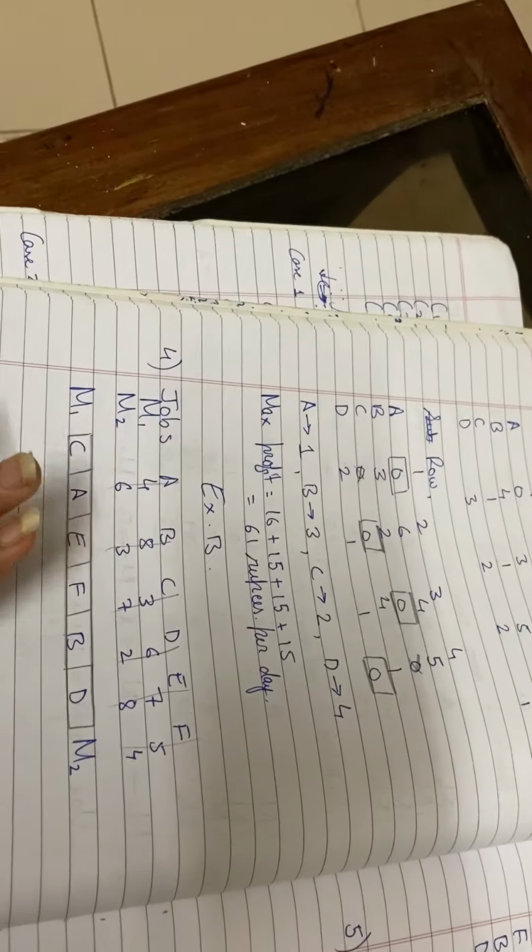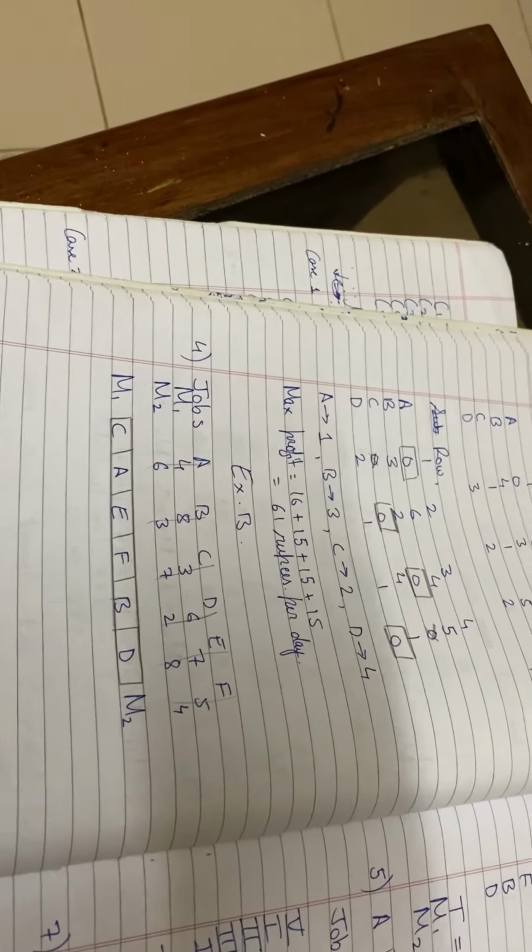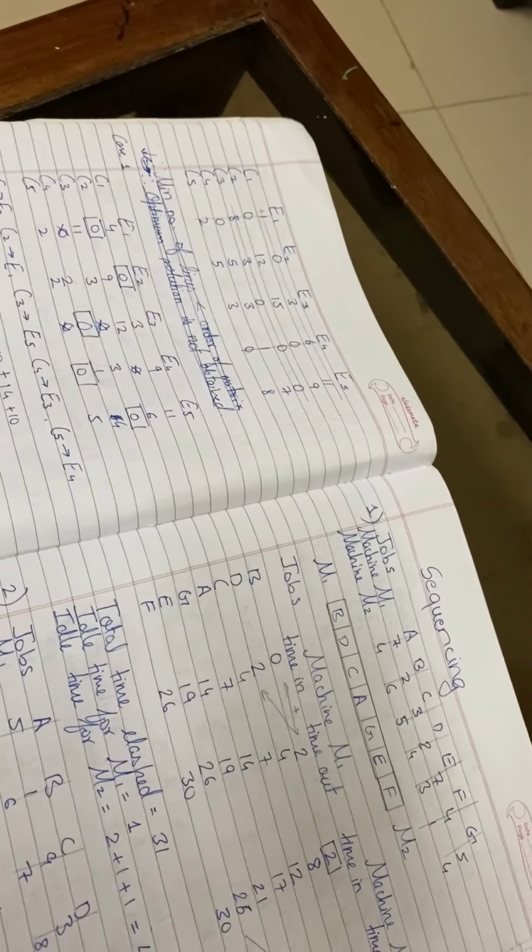Oh, this is no, oh shit. Yeah, this part you need to see. This is the sequencing part, which we will do now.